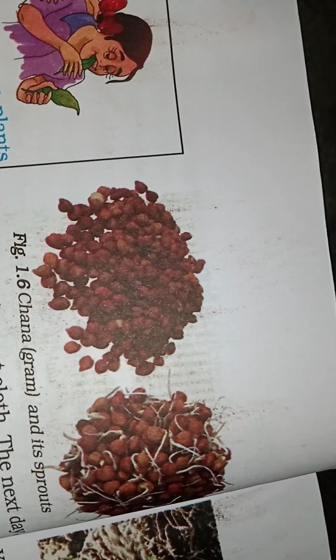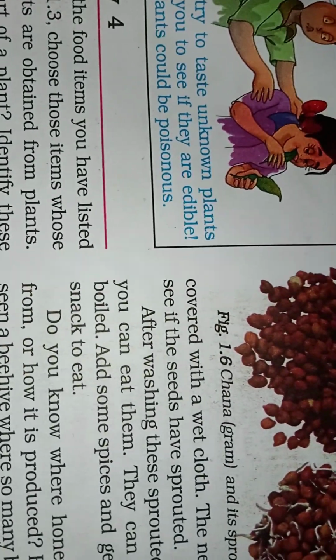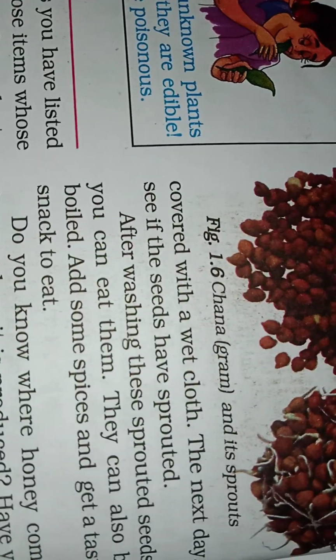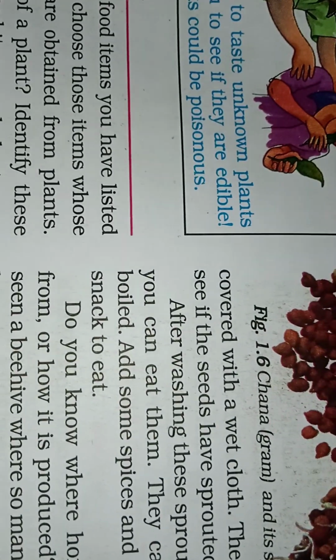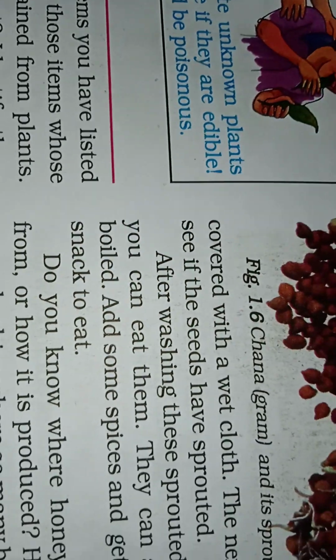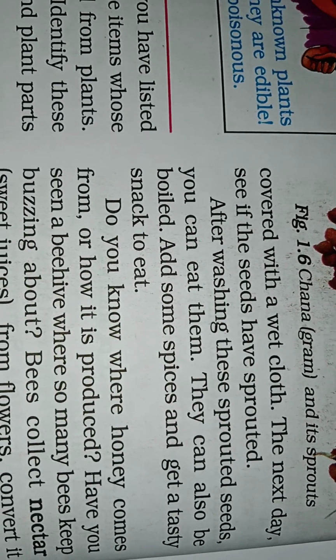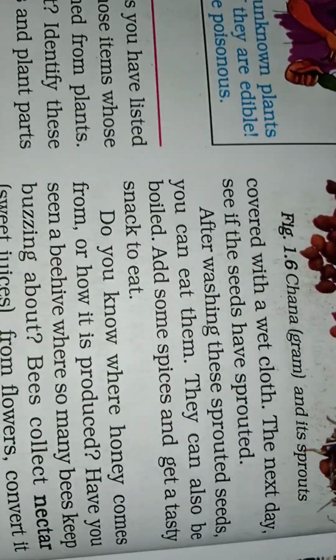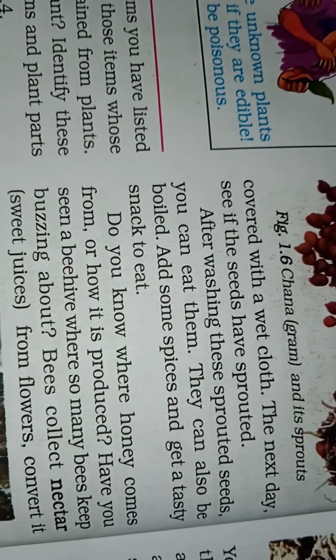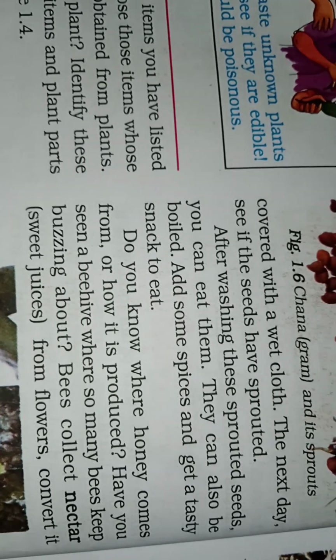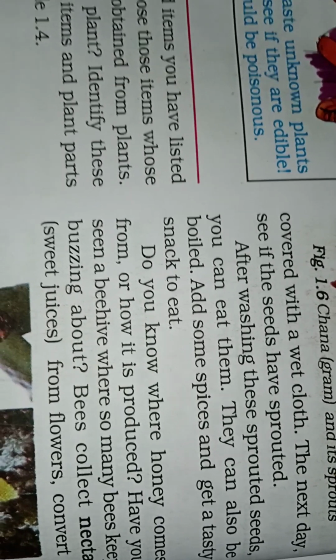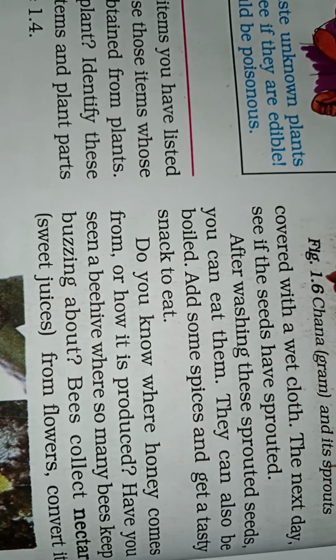Some chana gram and its sprouts; you can do this in your home, covered with a wet cloth. The next day, see if the seeds have sprouted. After washing these sprouted seeds, you can eat them. They can also be boiled. Add some spices and get a tasty snack to eat. You can do this in your home.